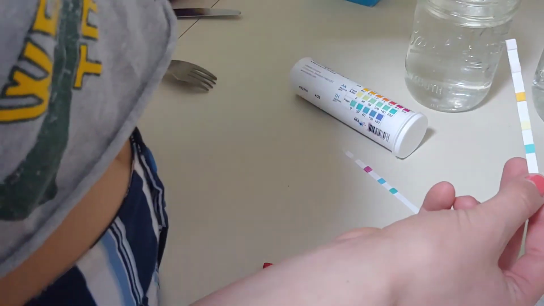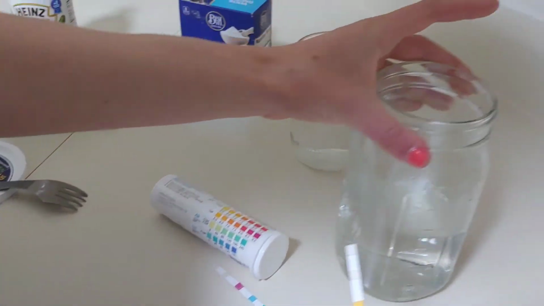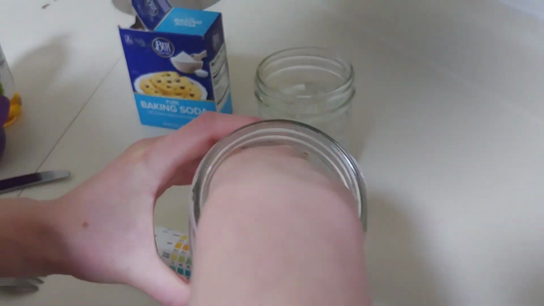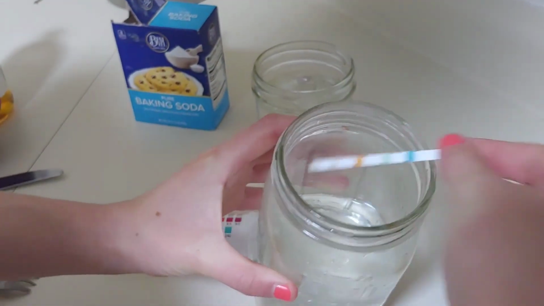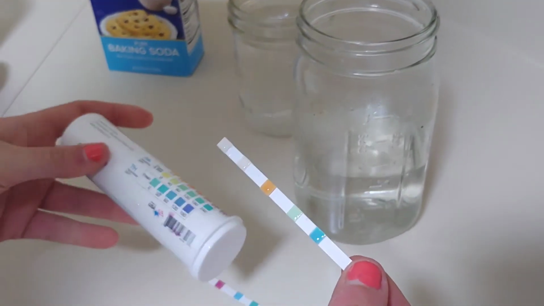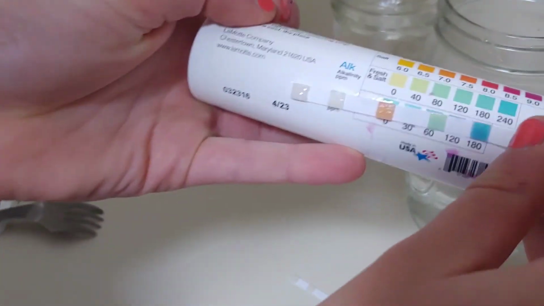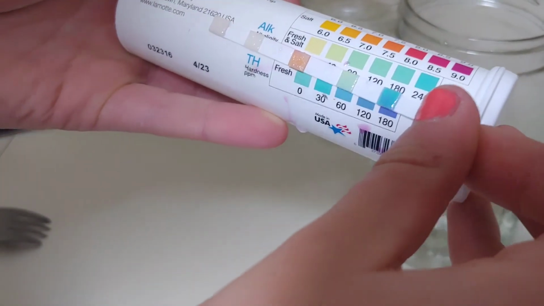So now we're going to test the alkalinity of the non-sodium bicarbonate solution. We're going to dip it in, swirl twice. 1, 2. And as you can see, this looks a lot less alkaline. So I would say it's either 80 or 120.